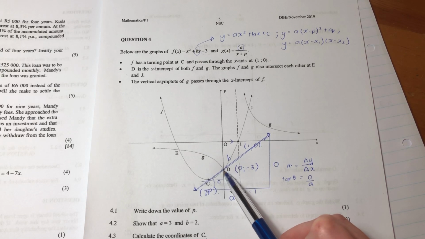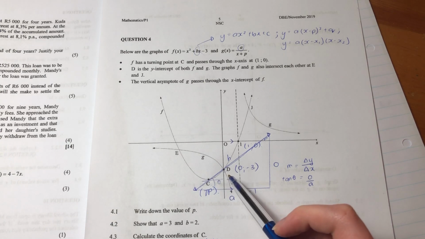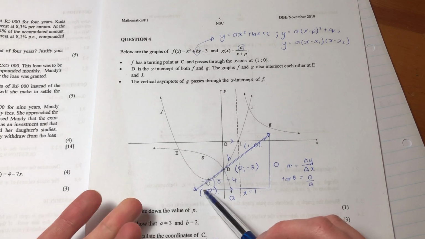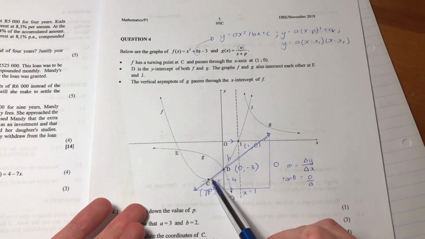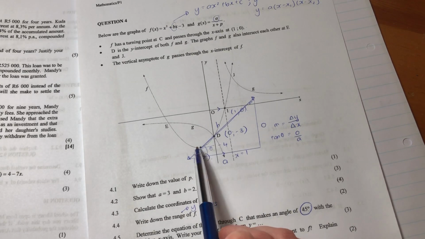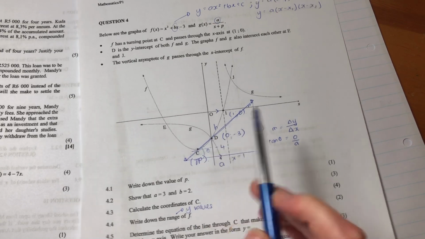The definition of a tangent is that it only goes through a graph at one point. It touches that graph at one point. Another definition of a tangent is that its gradient equals 0 at a stationary point, and a stationary point is a turning point. If it was a tangent, the gradient would be 0 at C, and it wouldn't go through two points. So there are two reasons.